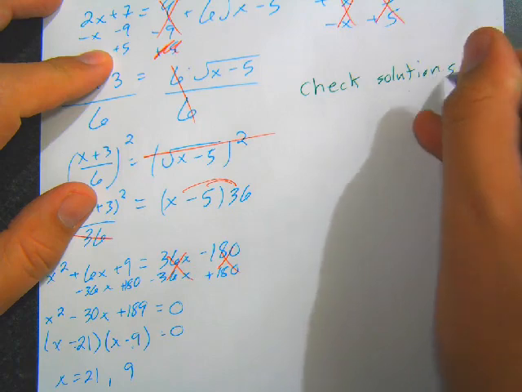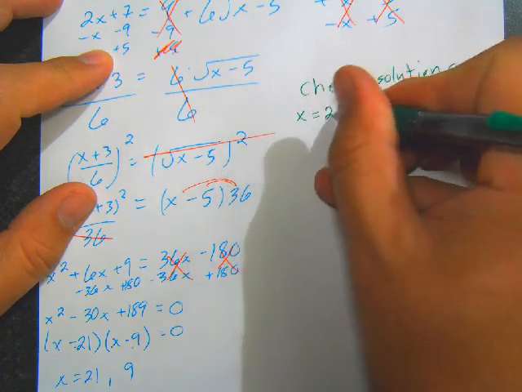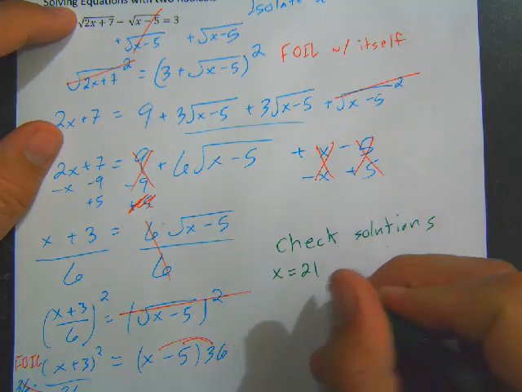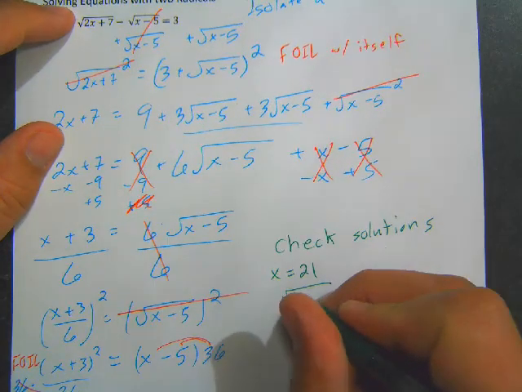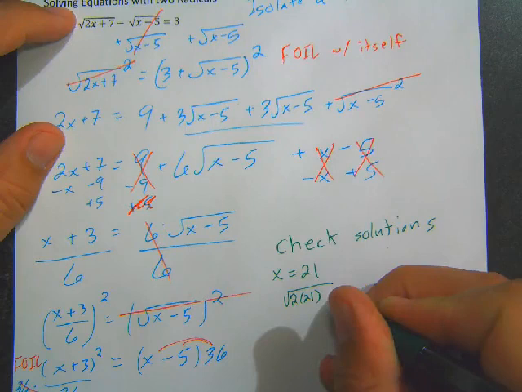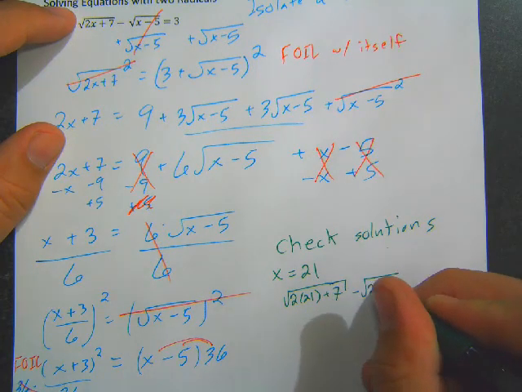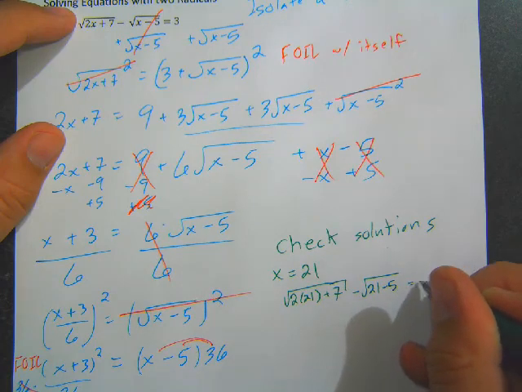So first off, let's check the 21 solution. Let's see, if x is 21, what happens. I'm going to take this expression, and for every x, I'm going to plug in 21. So I get root of 2 times 21 plus 7 minus root of 21 minus 5, and see if that equals 3.